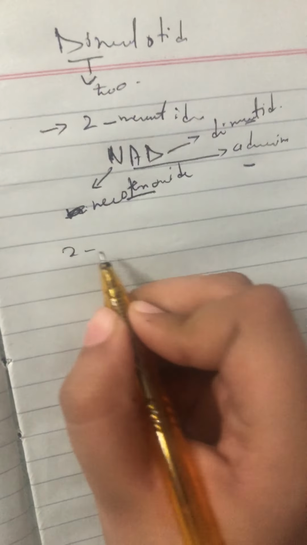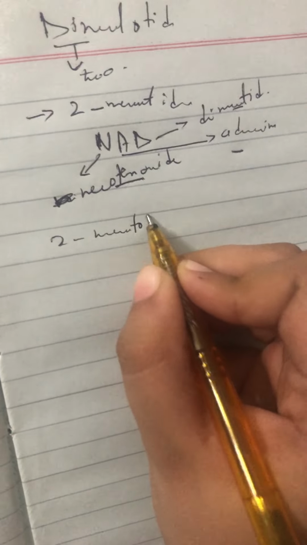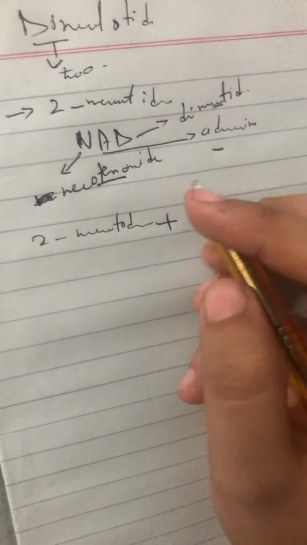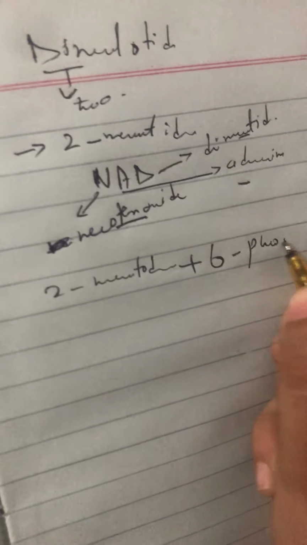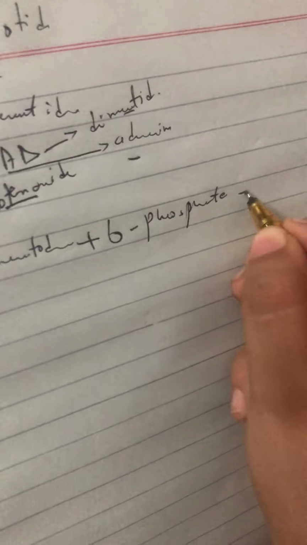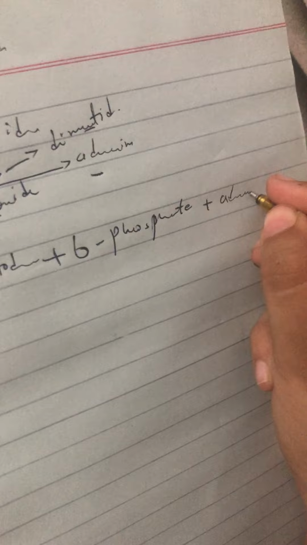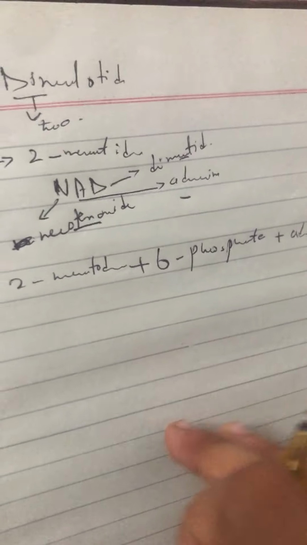Nicotinamide adenine dinucleotide. What will be here? Two nucleotides, plus here we had one nucleotide and 3 phosphates. So here are 2 nucleotides, so the phosphates will be 6, double of 3, and one adenine group, nitrogenous base.